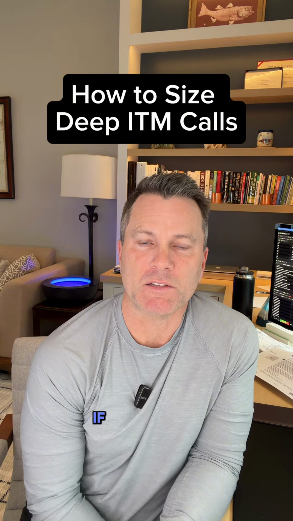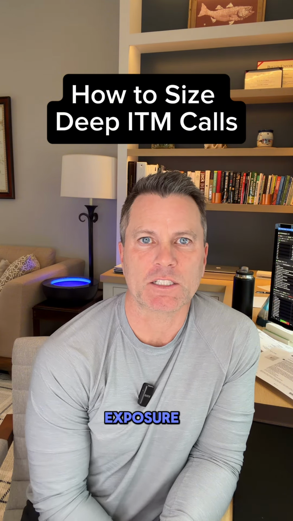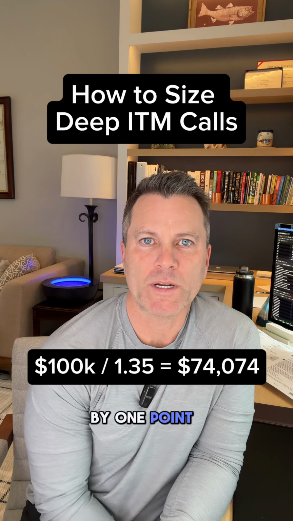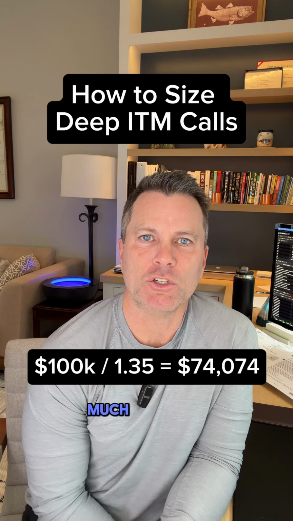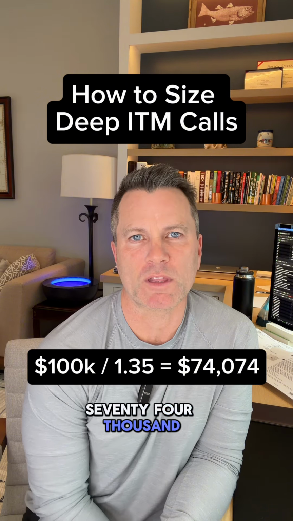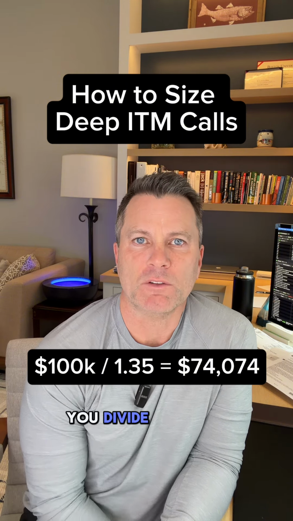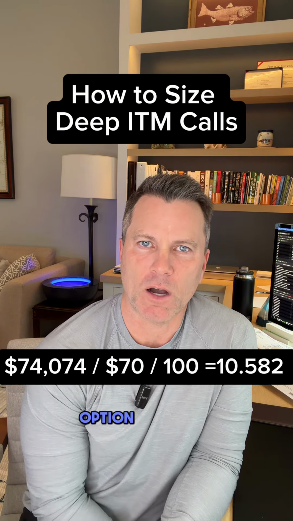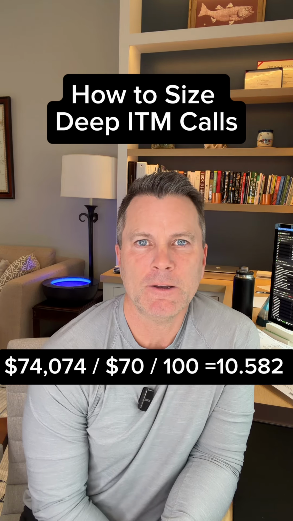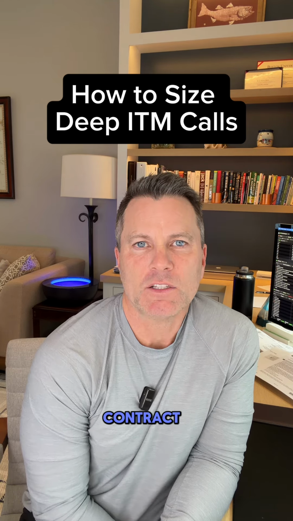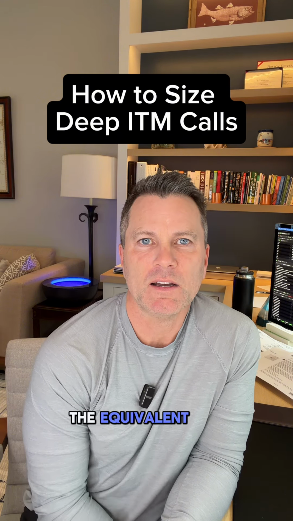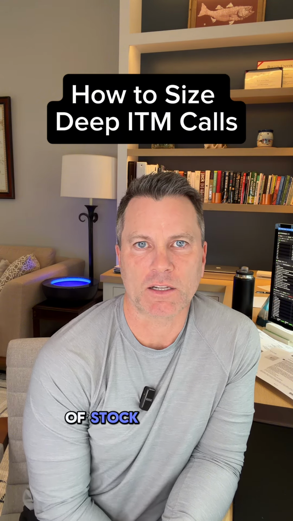So what that means, if you want $100,000 of stock exposure, then you divide 100,000 by 1.35 to get how much dollar exposure you need to that option, which would be $74,000. So now if you divide $74,000 by the option price of 70 times 100, which is the contract size, you get 10.5 contracts. So let's say you buy 10 contracts of that option, you will get the equivalent of $100,000 of stock exposure.